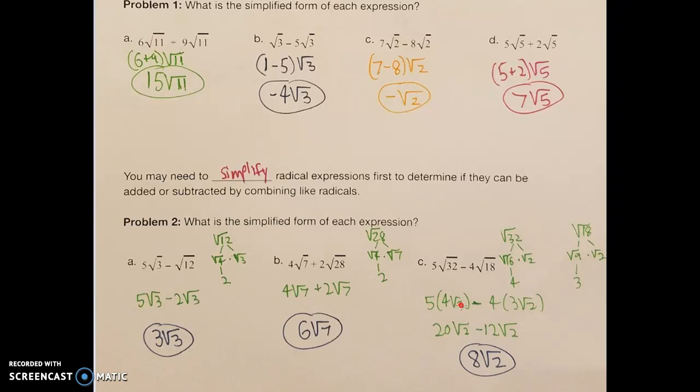So 5 times 4 rad 2 would be 20 rad 2. 5 times 4 I multiply and the rad 2 stays the same. And same thing with the 4. 4 times 3 I multiply. The rad 2 I'm just going to leave by itself because I wasn't multiplying by another radical. So if I have 20 rad 2 minus 12 rad 2, 20 minus 12 would give me 8, so 8 rad 2.